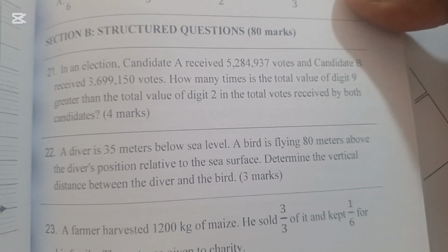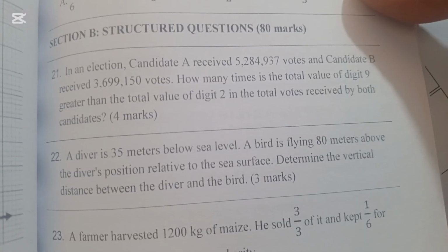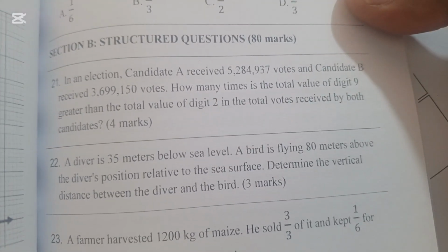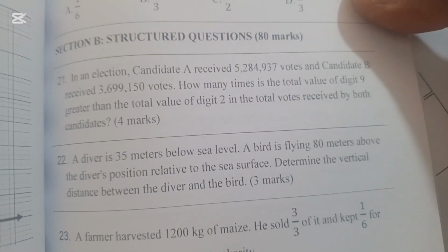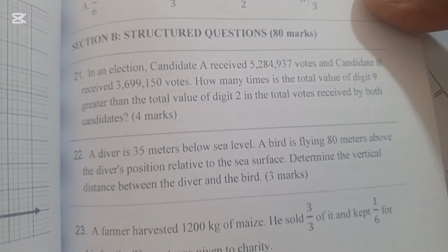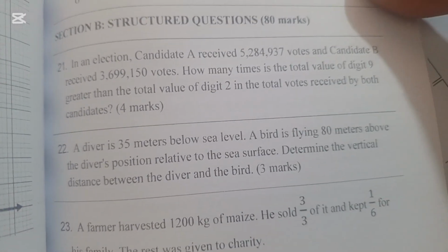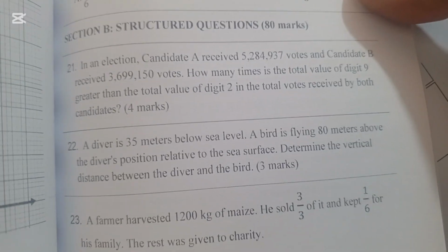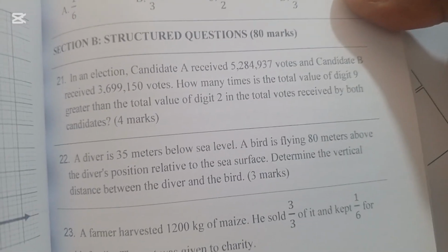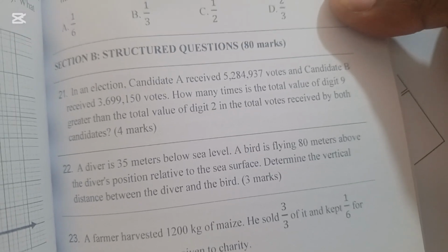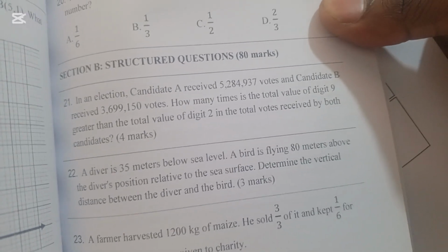If you look at that question keenly, you will see that you are supposed to add. Suppose the sea level is 0. So the diver is actually negative 35 meters on the number line, and the bird is from 0 to 80 on the positive end. So you are supposed to add 35 and 80.